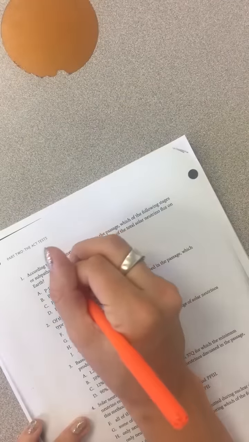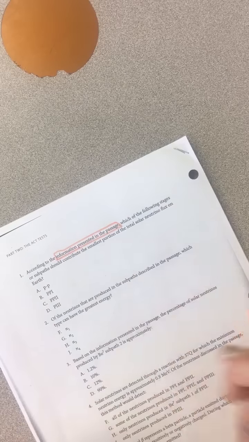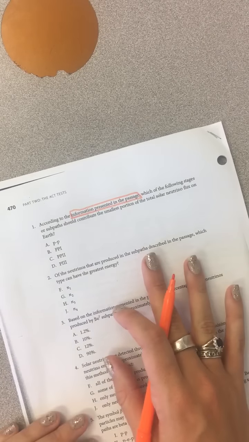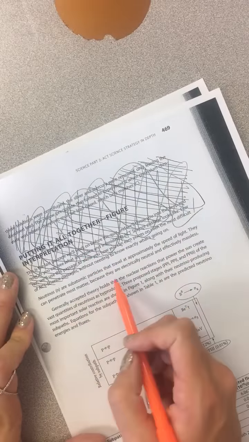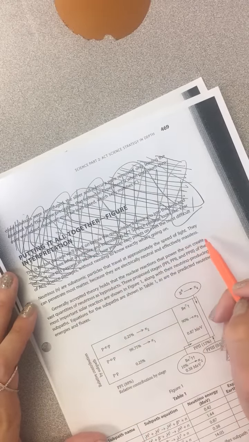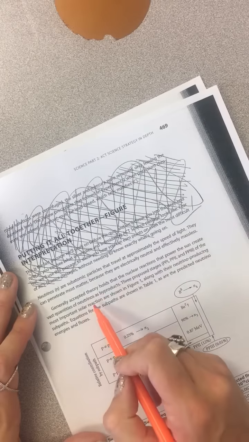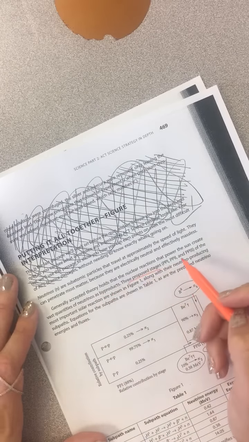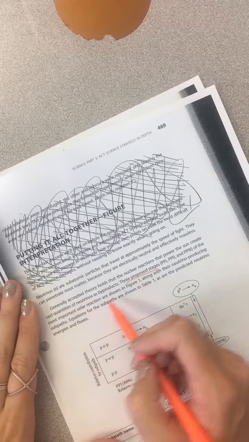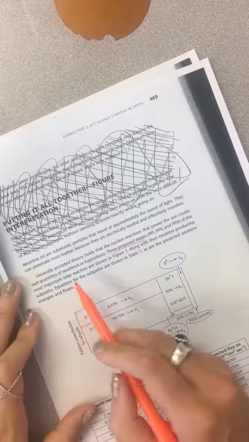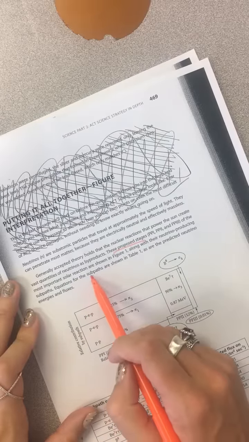Number 1, according to the information presented in the passage, that means we're going to be looking at the words. Which of the following stages or subpaths should contribute to the smallest portion of the total solar neutrino flux on Earth? So, neutrinos are subatomic particles, speed of light, electrically neutral. Generally accepted that power the sun creates vast quantities as byproducts. 3 proposed stages of the most important solar reaction are shown in Figure 1, along with the subpaths. Equations for the subpaths are shown in Table 1, as are the predicted neutrino energies and fluxes.